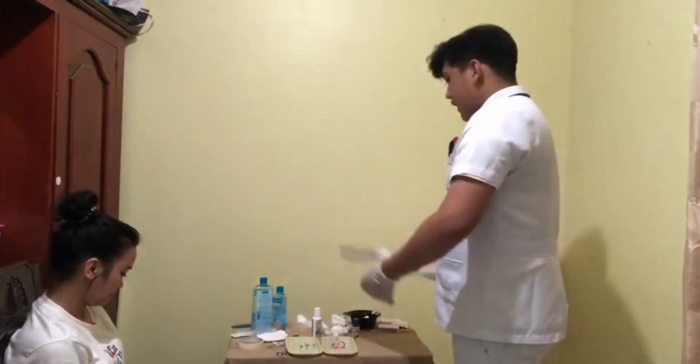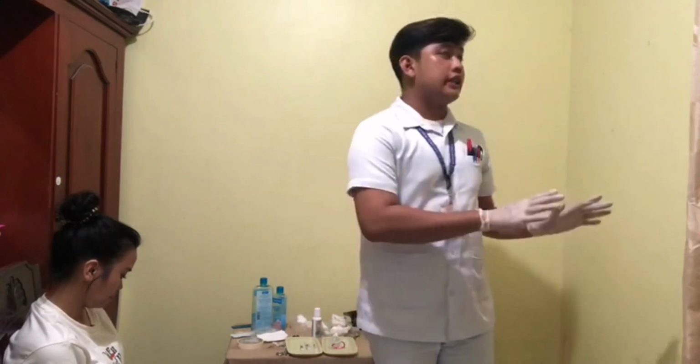Okay. So after explaining, we'll provide the client her privacy so that she can be at ease. I already locked the doors and closed the curtains beside me. Then we'll select the site to be administered, and it is 3 to 4 finger widths below the antecubital space and 1 hand above the wrist. The forearm is convenient and easy to locate for introducing an agent intradermally.